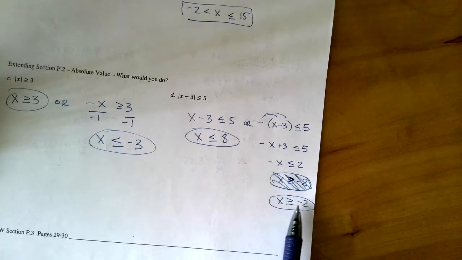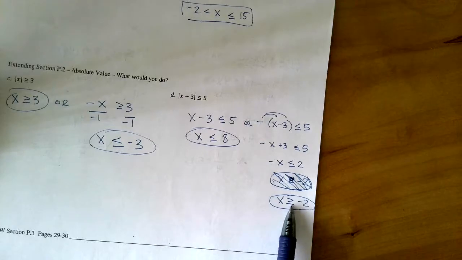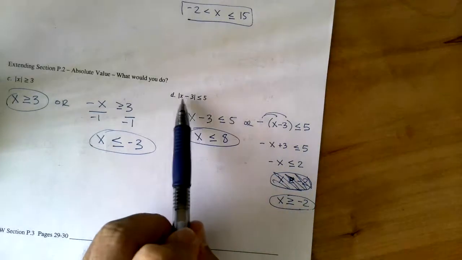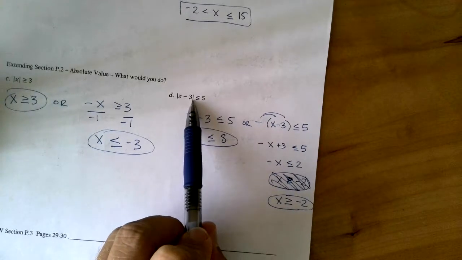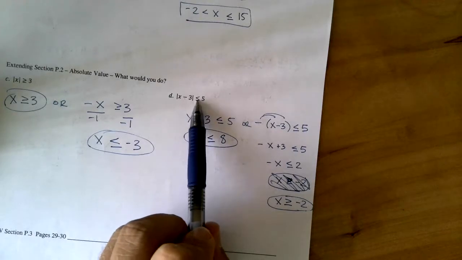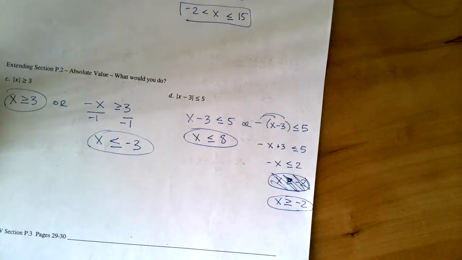How about over here? x is greater than or equal to negative 2. So numbers greater than or equal to negative 2, let's say 0. 0 minus 3, negative 3. Negative 3's absolute value, 3. 3 is less than or equal to 5. So we see that this works as well.